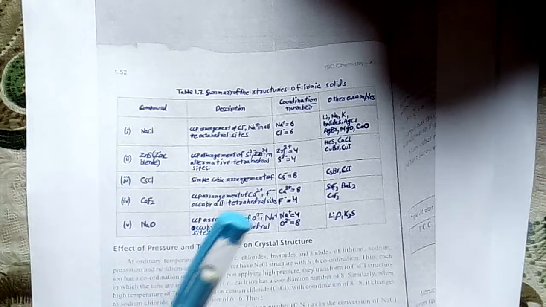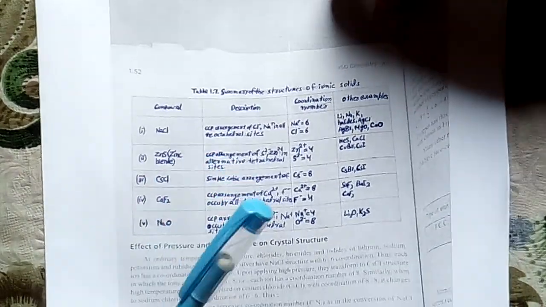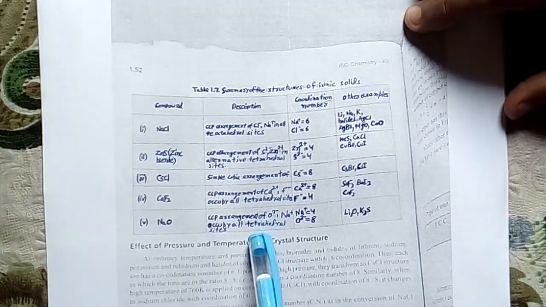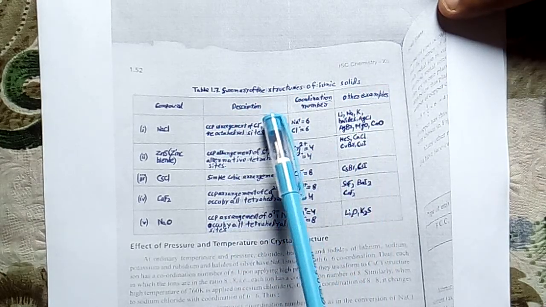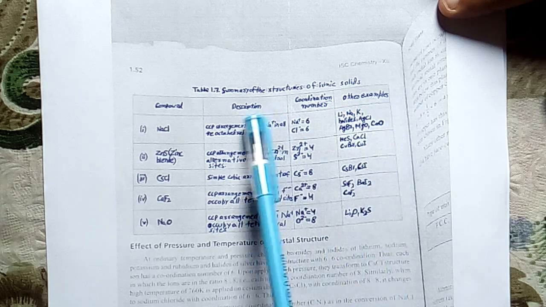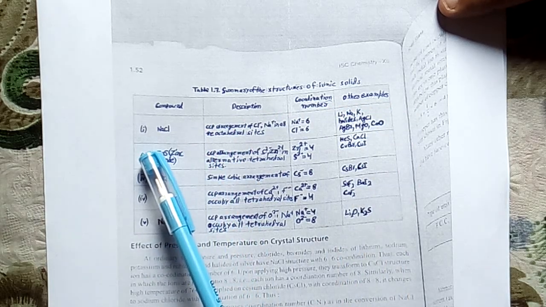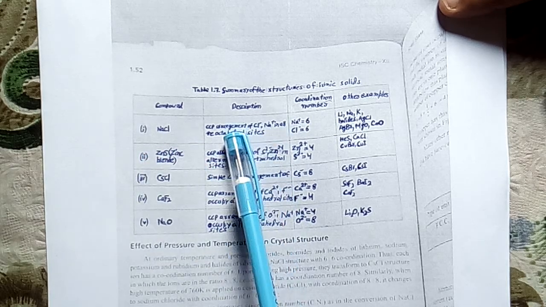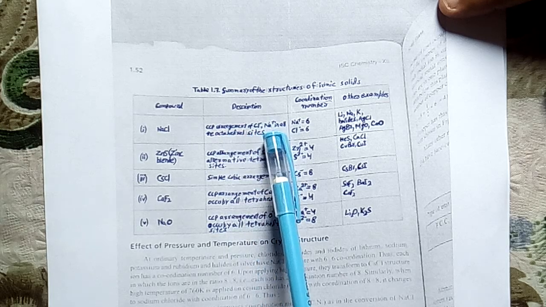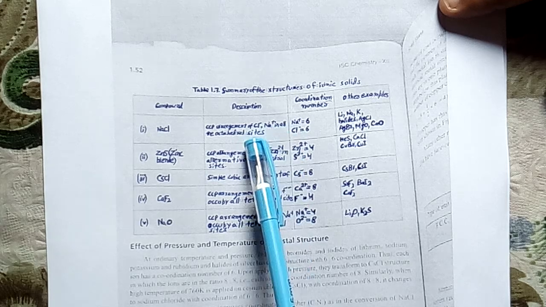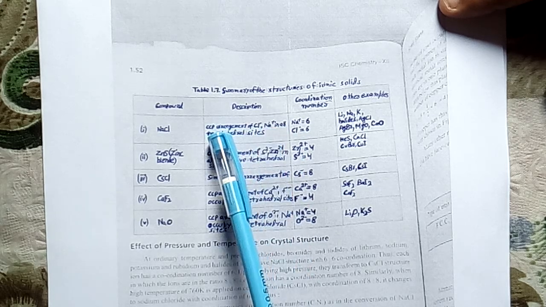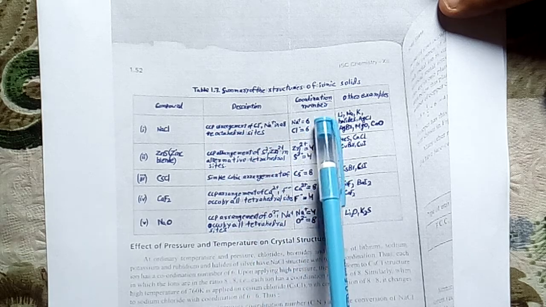Now the last topic which I will focus on is very important from the examination point of view: summary of the structure of ionic solids, with compound description, coordination number, and other examples. The first one is sodium chloride. Sodium chloride has a CCP cubic close packed arrangement of Cl-, with Na+ in all the octahedral sites. So Na+ is present in octahedral void and Cl- occupies CCP. Na+ has coordination number 6, Cl- has coordination number 6.